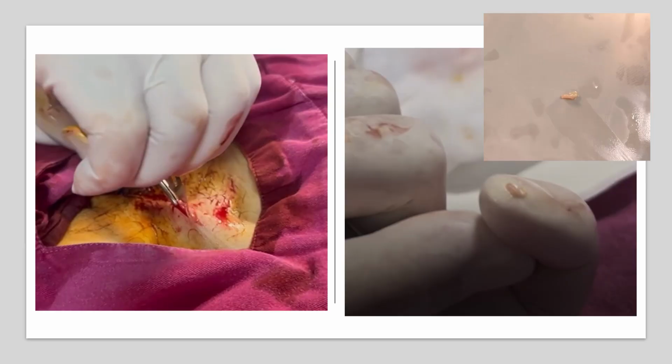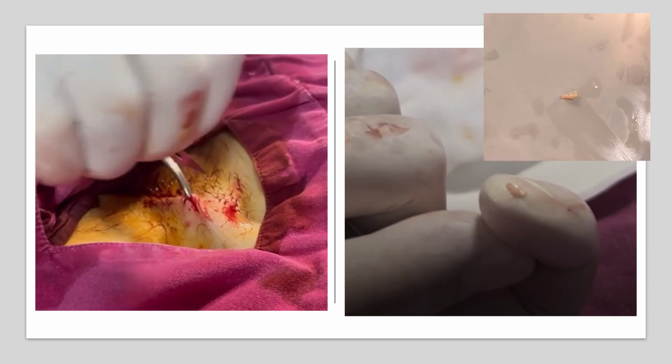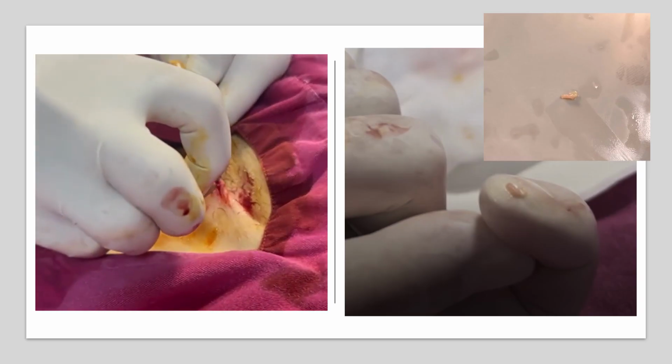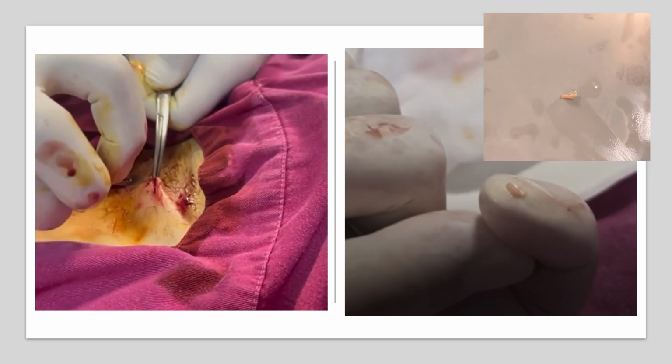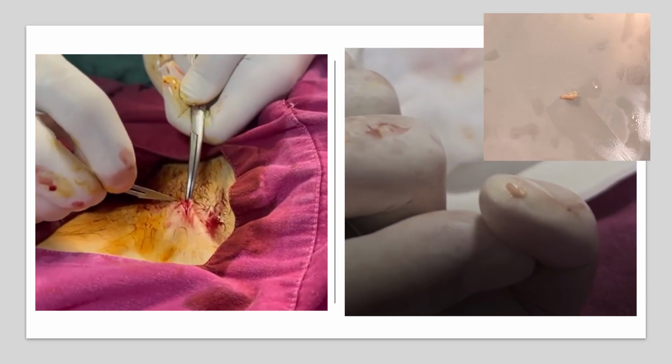You are currently watching the video we shot after the procedure to better explain it. A subcutaneous fat excision was performed from the patient's femoral region after local anesthesia for the fat sample.